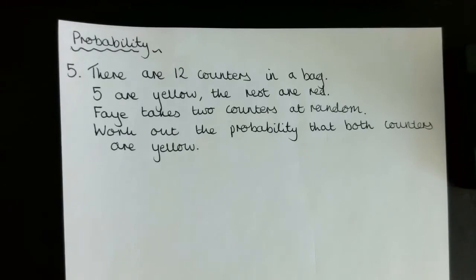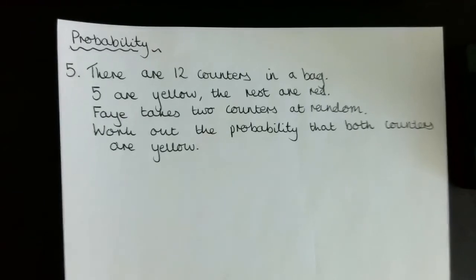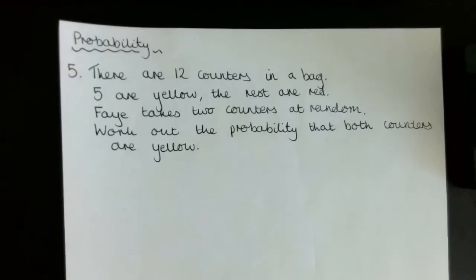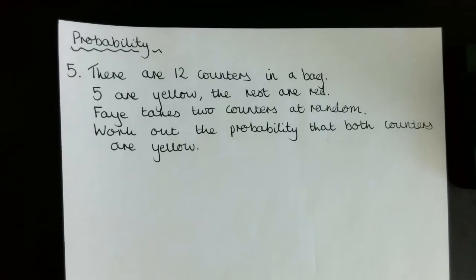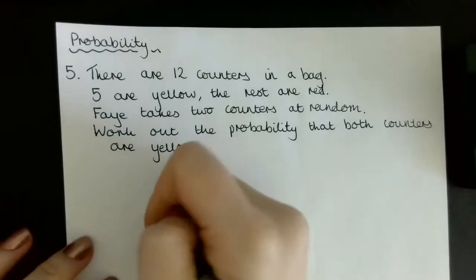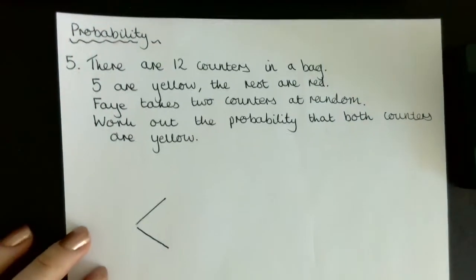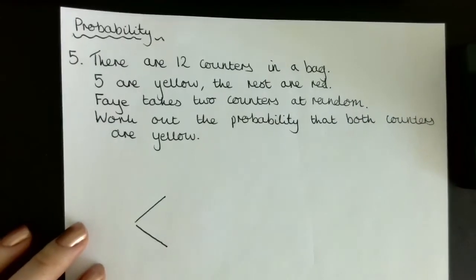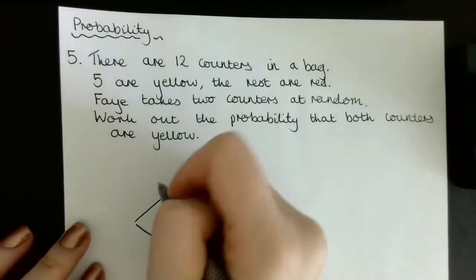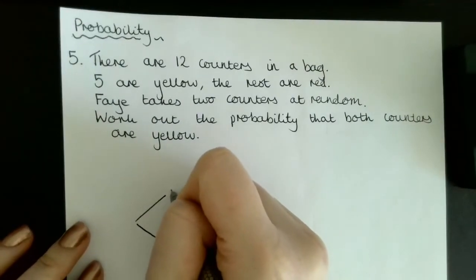Question 5 was a probability question. It's about counters in a bag that 5 are yellow and the rest are red. It says Faye takes 2 counters at random, work out the probability that both counters are yellow. I'm going to draw a probability tree just to show how I'm getting these probabilities. So we're going to draw a tree, and this represents the counters that Faye takes out of the bag. So she can either take a red or a yellow.